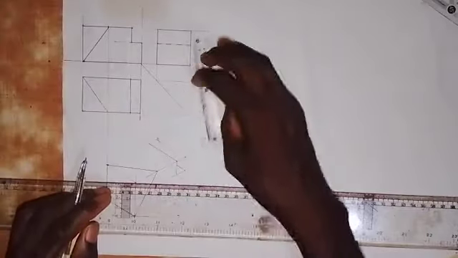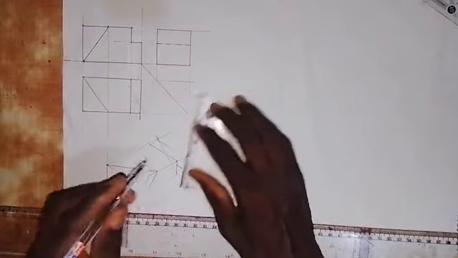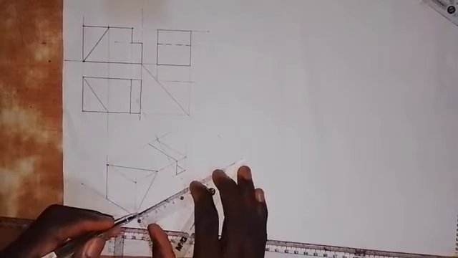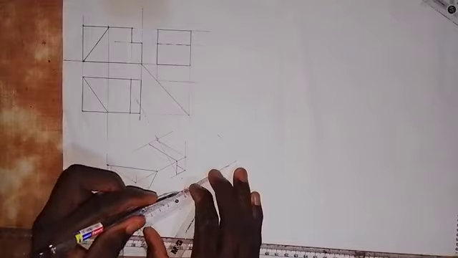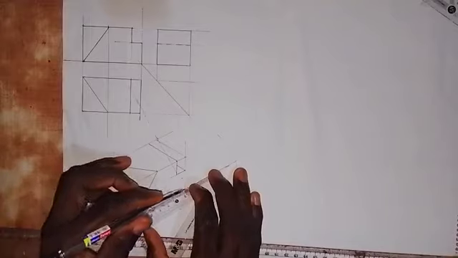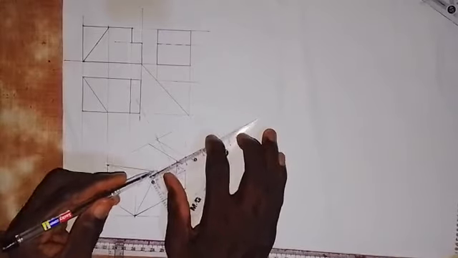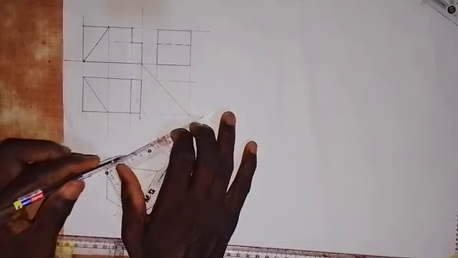So we have this, and then what we have to do now is to make this line a thick line from here to here, and make this also a thick line from here to here. Coming down here we make this line a thick line from here to here. This line also should be a thick line from here to here, and this one should also be a thick line from here to this point. So this is the isometric view of the object, as we were instructed to make it isometric.